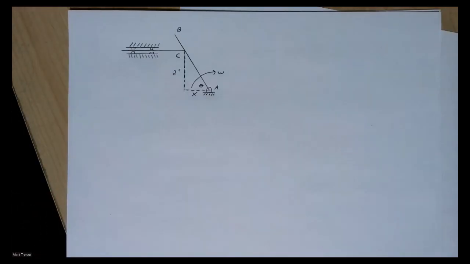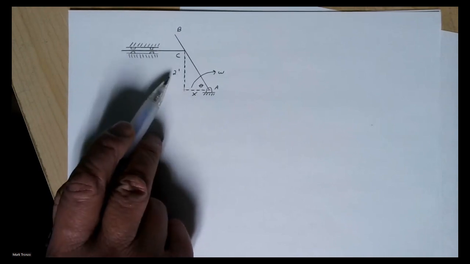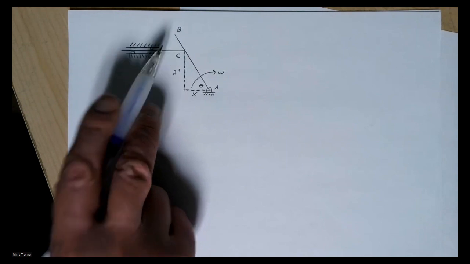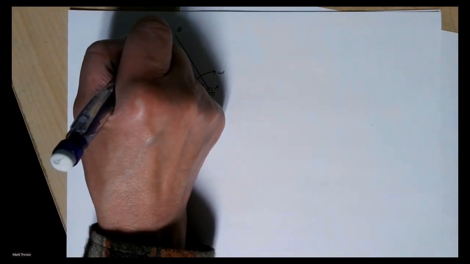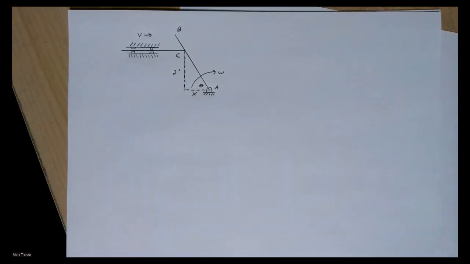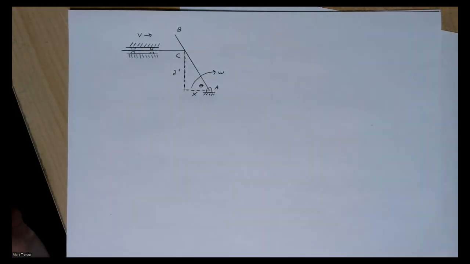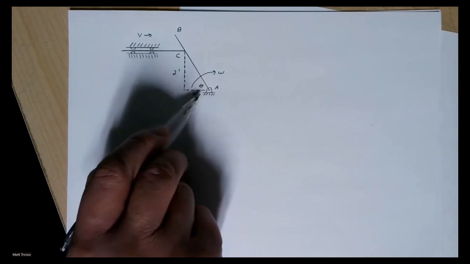So we have a picture something like this, and we want to relate these values here. Now we know that this is pushing at some velocity, so some velocity in this direction. And it's pushing this rod. And we would like to somehow relate all these values here.